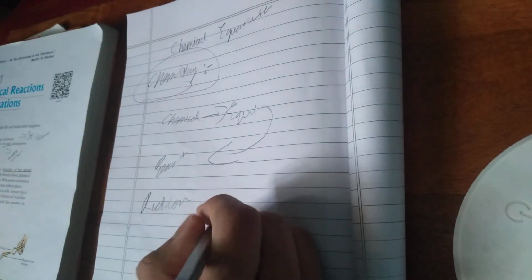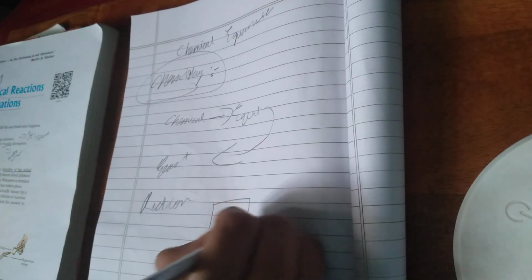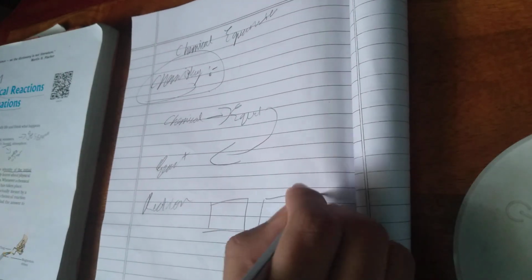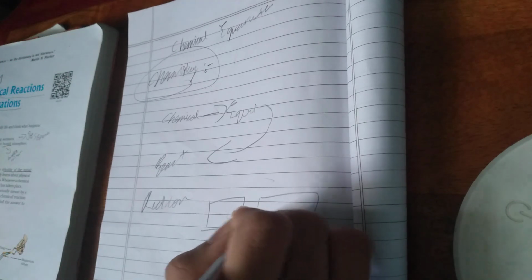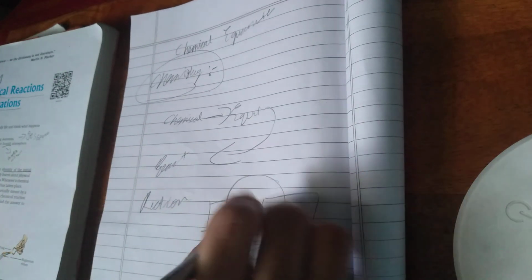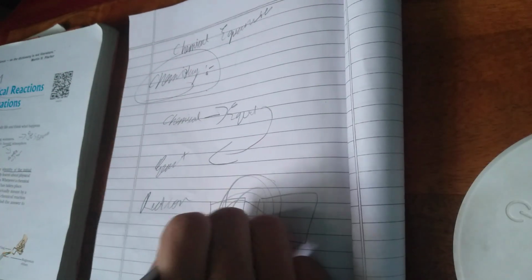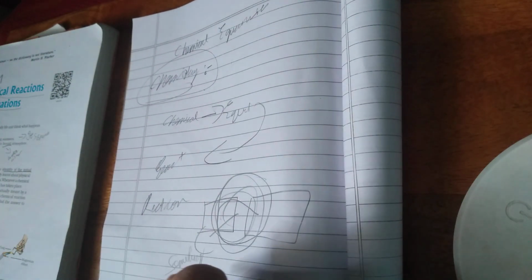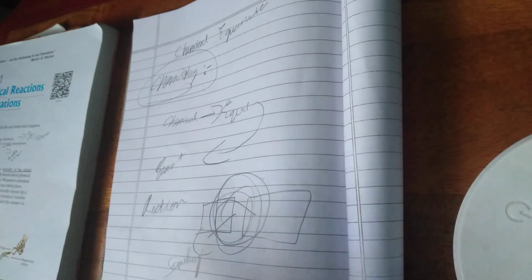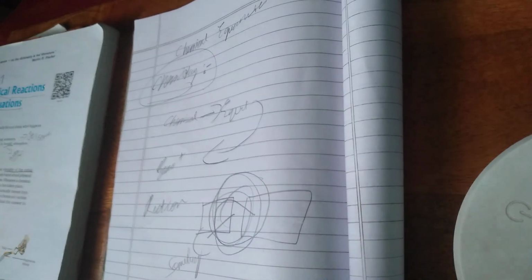A reaction is when a substance interacts with or is kept near another substance, and these two interact to form something. That is known as a reaction. But most of the things that we know do not do that. They are unreactive, they don't react much. So this is the definition.